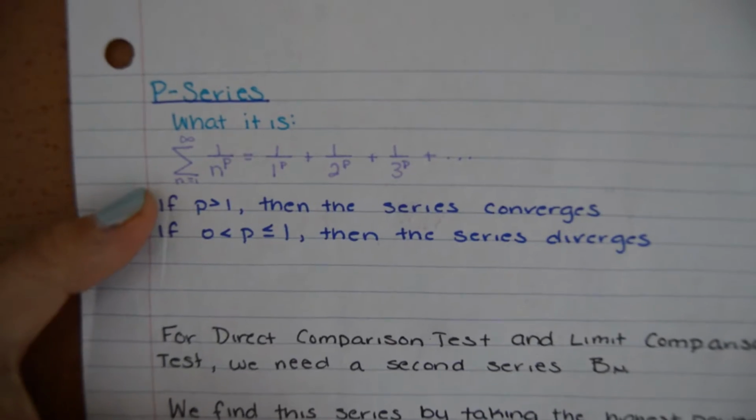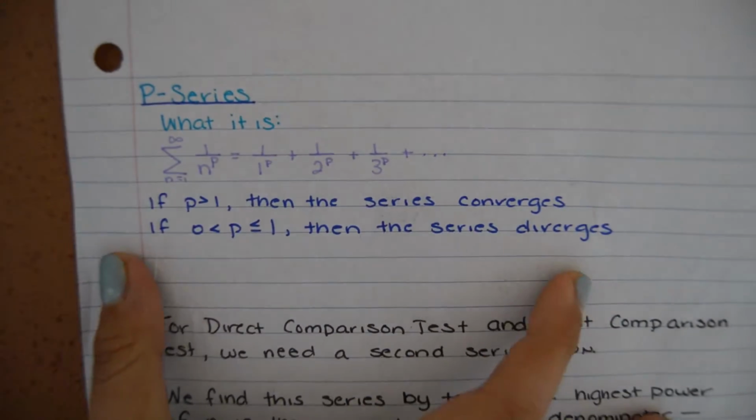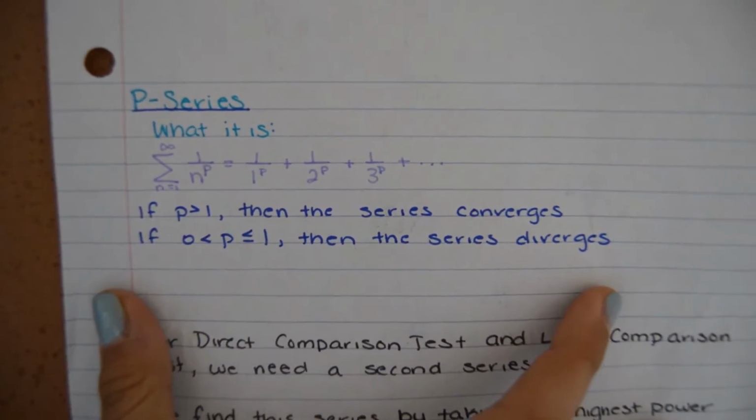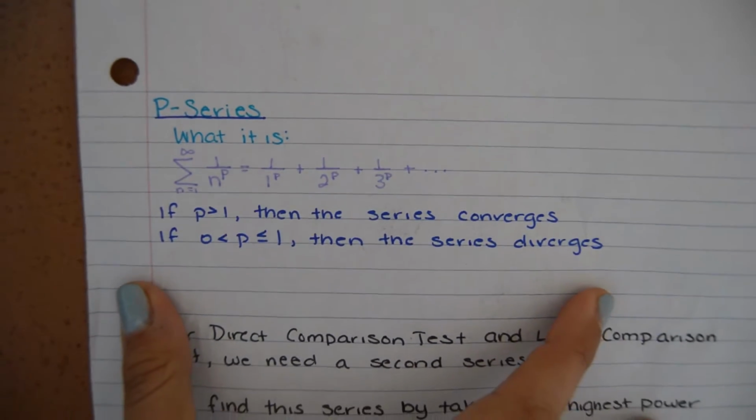So a P-series is a series with 1 over n to a power, and n increases as it approaches infinity. So the trick is that if p is greater than 1, the series is going to converge, and if p is less than 1, the series is going to diverge. But that does not include 1.